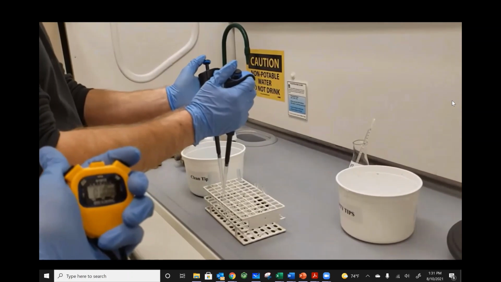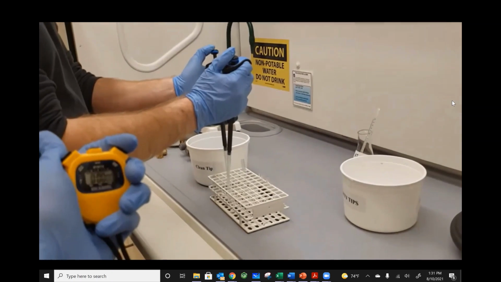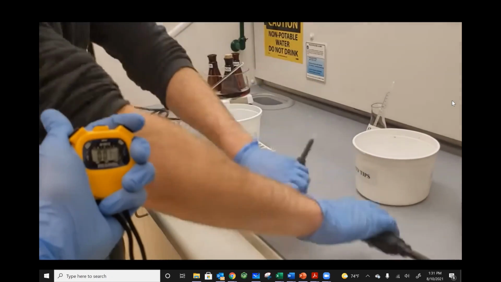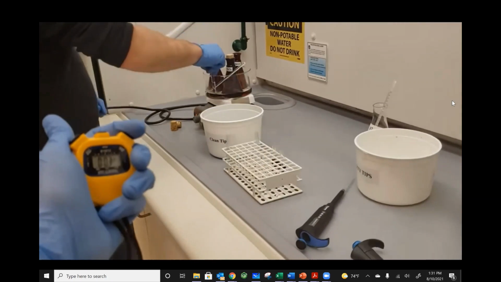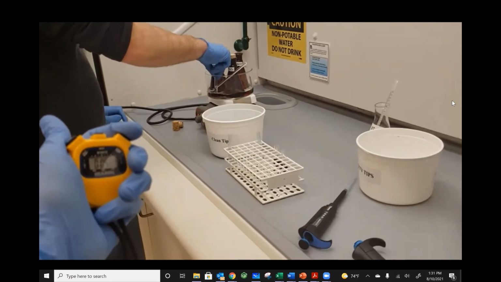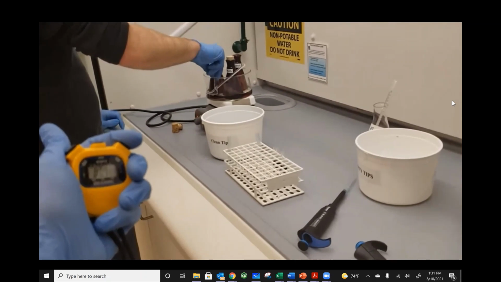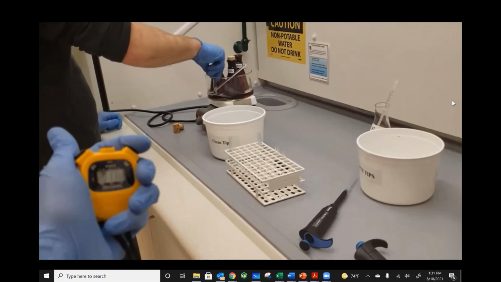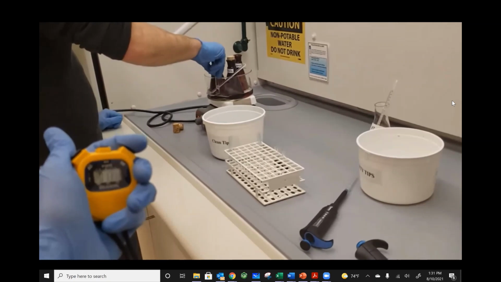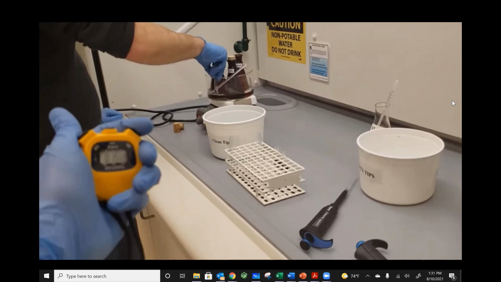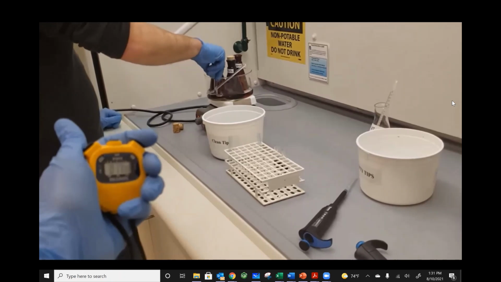Start. I'm clicking start and go. Now, I want to keep the temperature consistent, so I want to have this reaction occurring in a consistent temperature warm water bath, as much as I can here. This should happen very quickly.